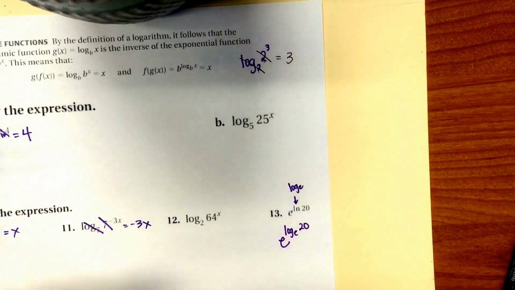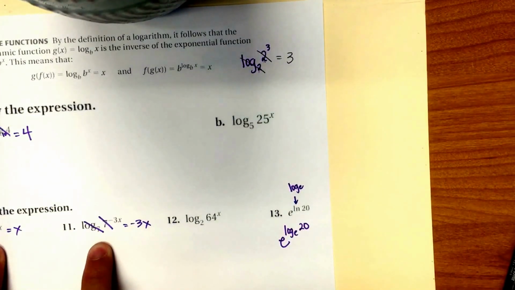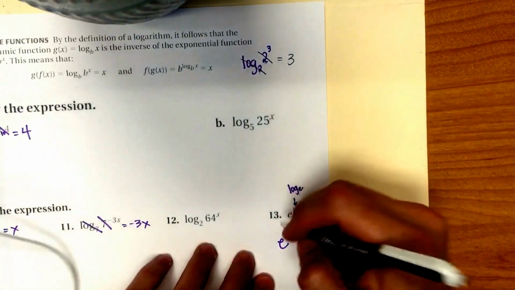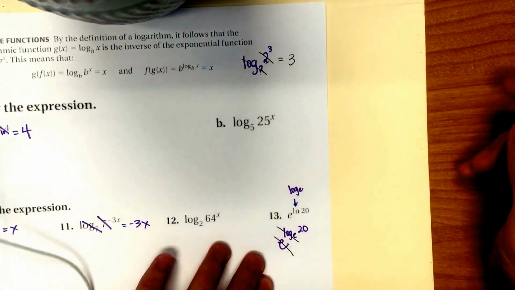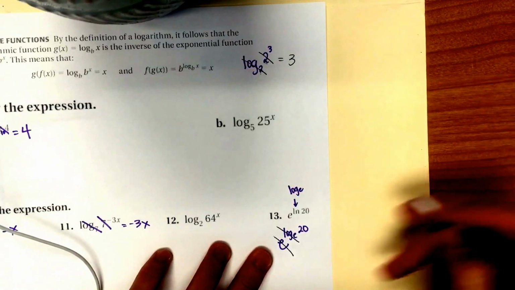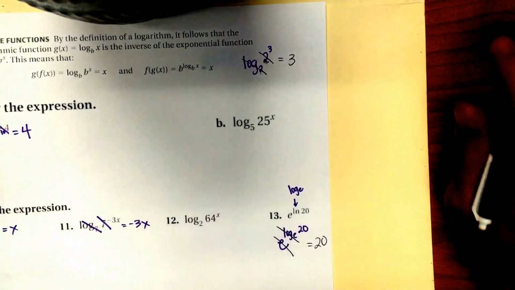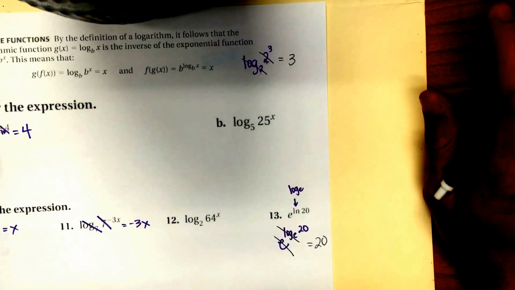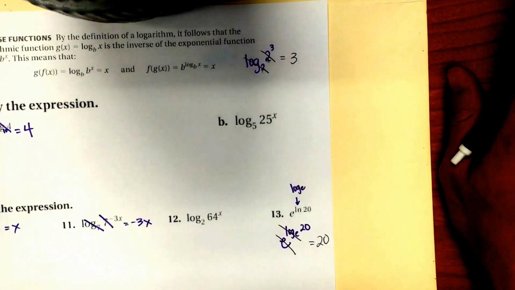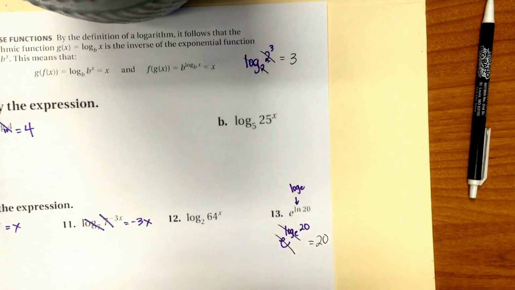So using the same things that we just did in these last two problems, if you have exponent base and log base that are the same, they just simply cancel each other out, and all you get is the number 20 as the answer. Yes, the problems are supposed to be that easy. I promise. I'm not trying to play a trick on you.